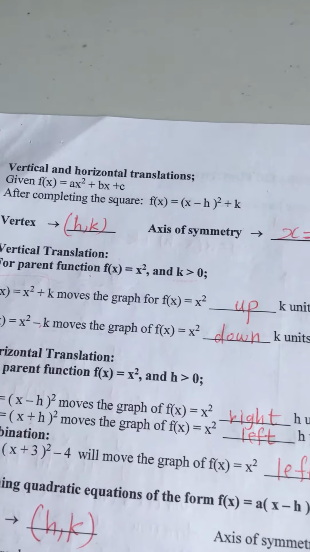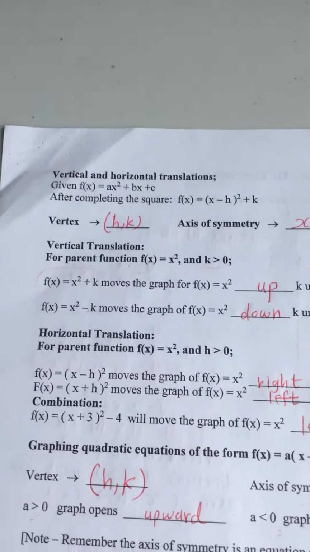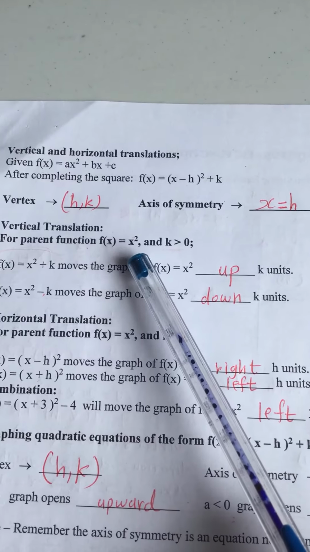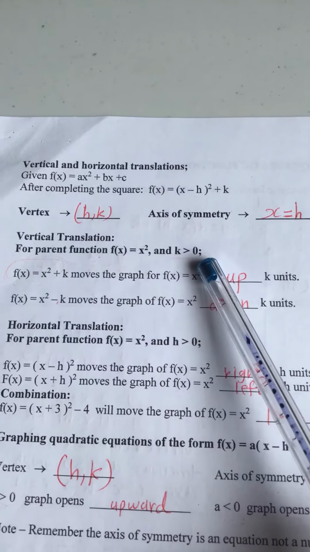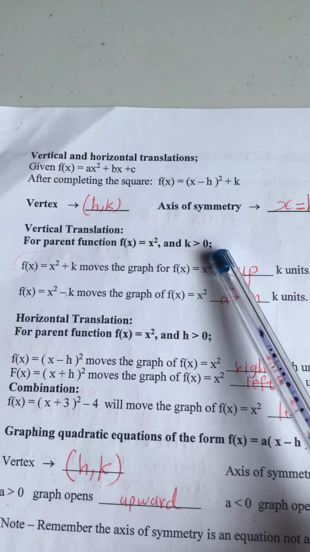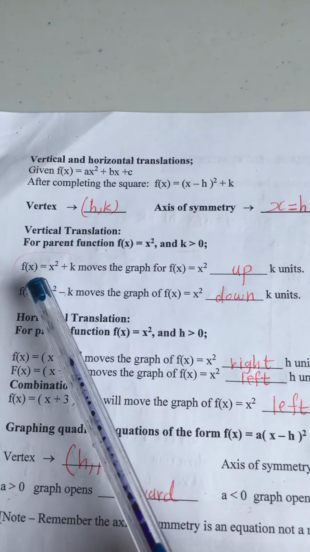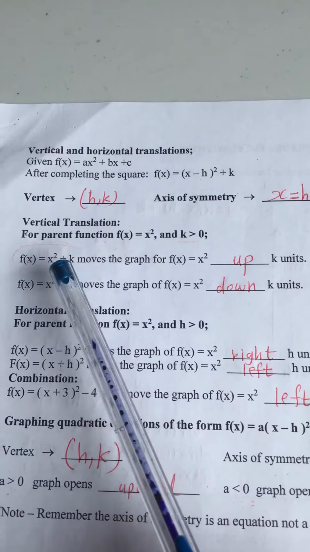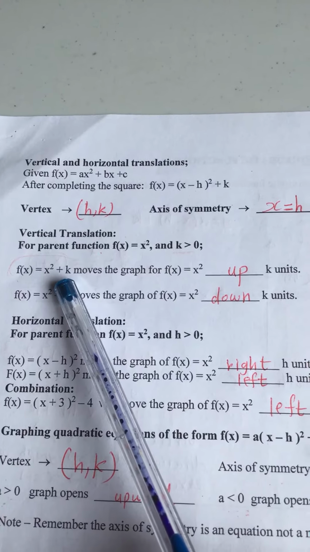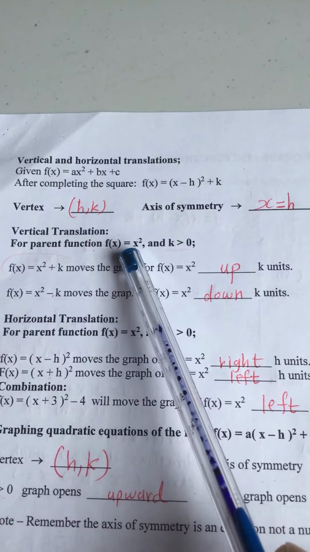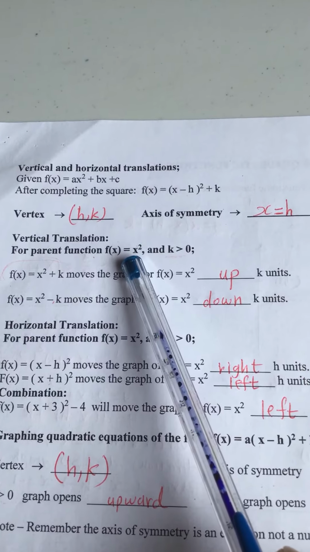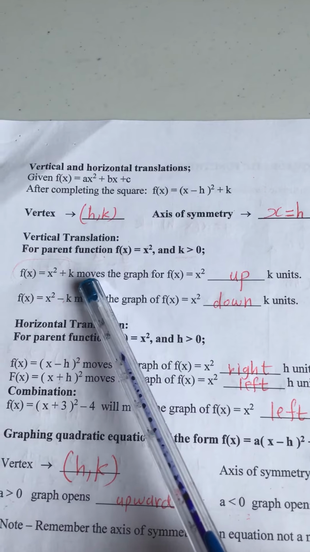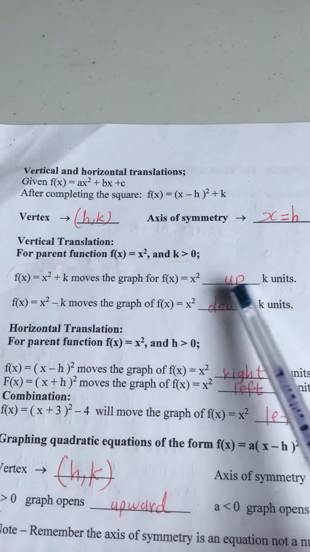Now vertical translation. For the parent function f of x equals x squared and k greater than 0, if we need to graph f of x equals x squared plus k, this function is identical to f of x equals x squared, except we move the graph k units up.